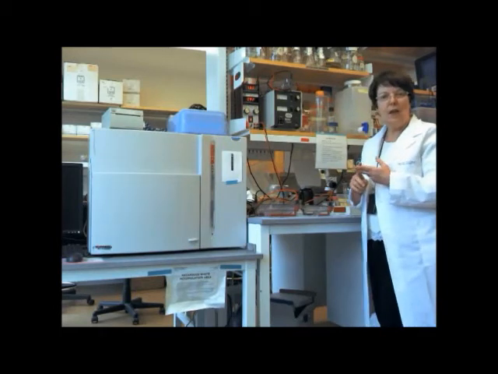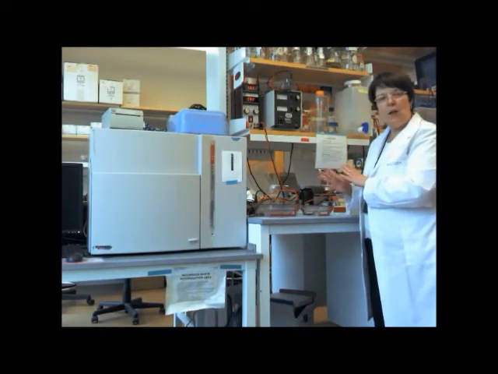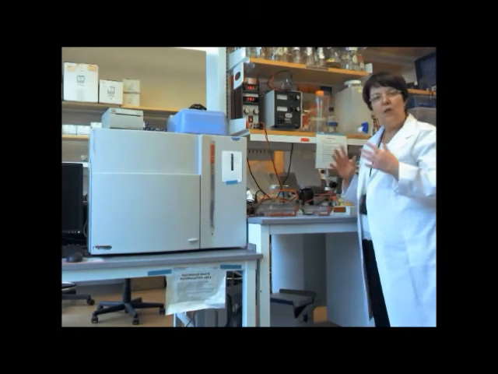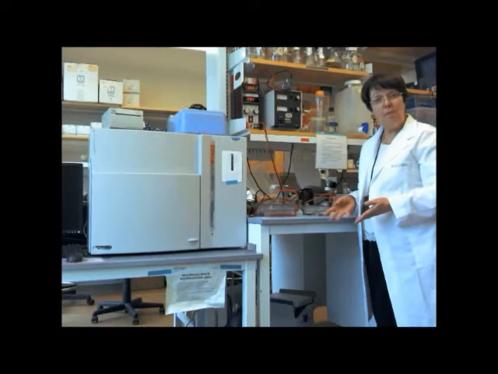Second question, the gel is made of something called agarose. I want you to find out where agarose comes from.